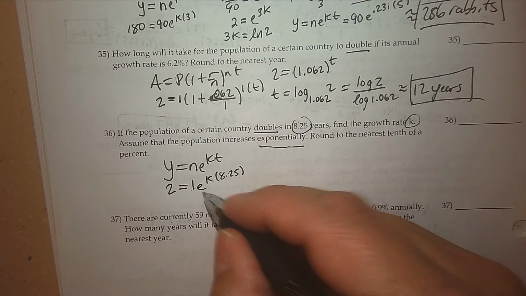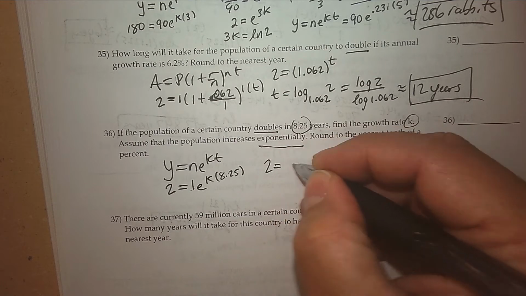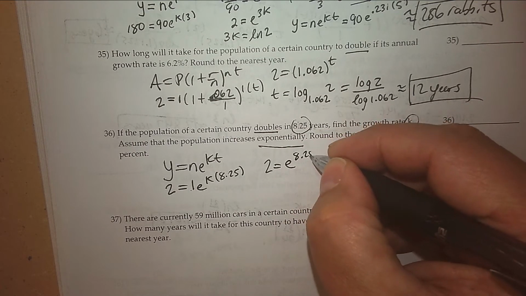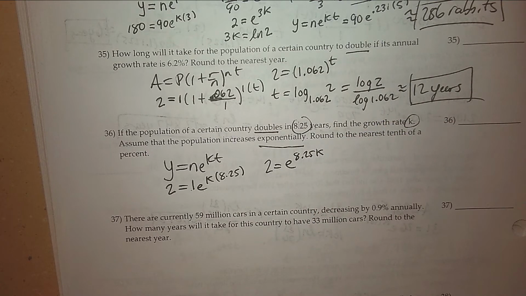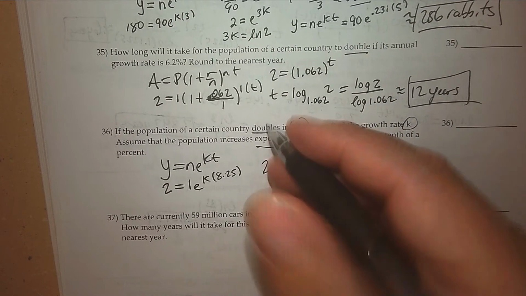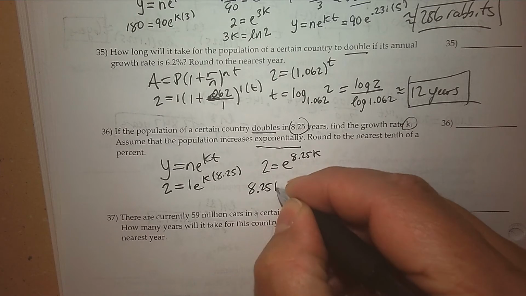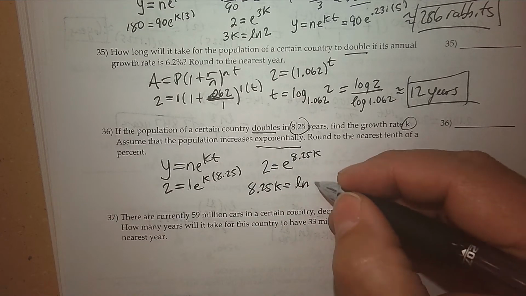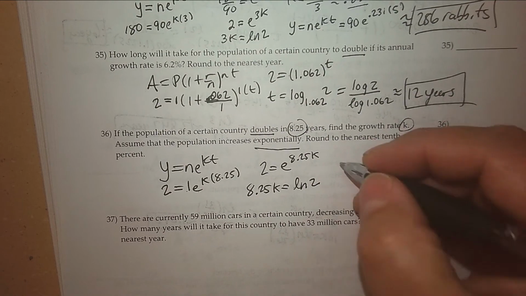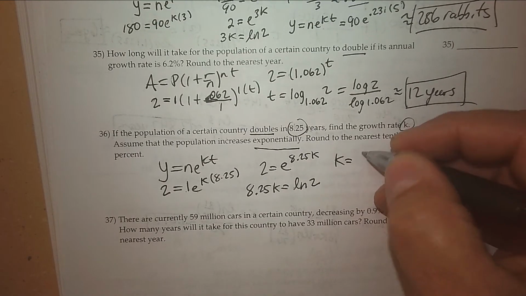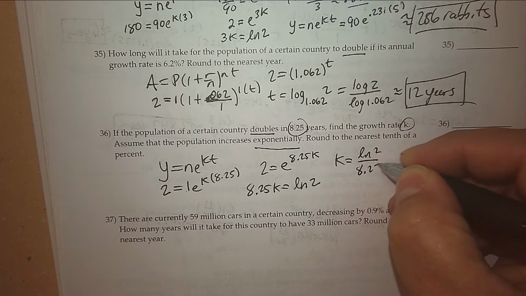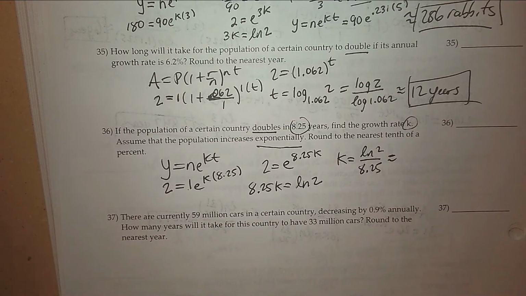So 1 times e doesn't change e to anything, so I don't need the 1 in front. And this is e^(8.25k). To solve it, we write it as a logarithm. So the exponent is 8.25k. The logarithm is a natural logarithm, base e, and then inside it is 2. And then the last step to get k by itself is we divide. So it's ln 2 divided by 8.25. And then solve it.